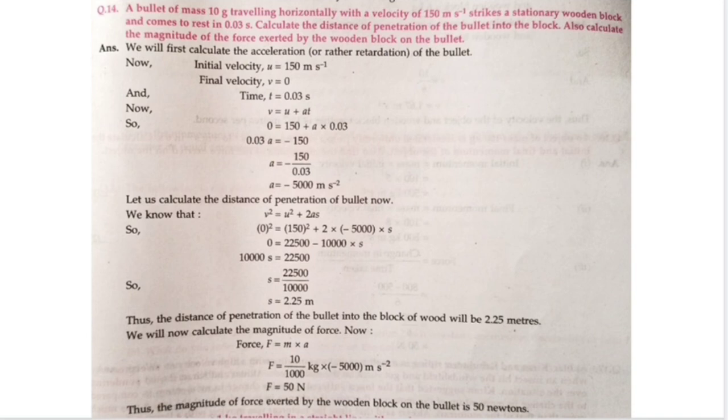From this, let us calculate the distance of penetration of the bullet. For this, we use the formula v square equal to u square plus 2as. Substituting the values of v as 0, u as 150 and a as minus 5000, we get 0 equal to 22,500 minus 10,000 into s. Therefore, the s value is found to be 2.25 meters. This is the distance of penetration of the bullet into the block of wood.